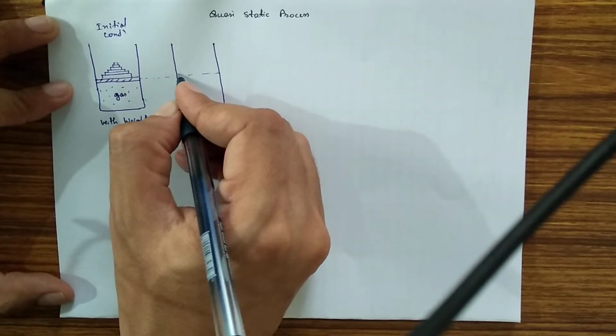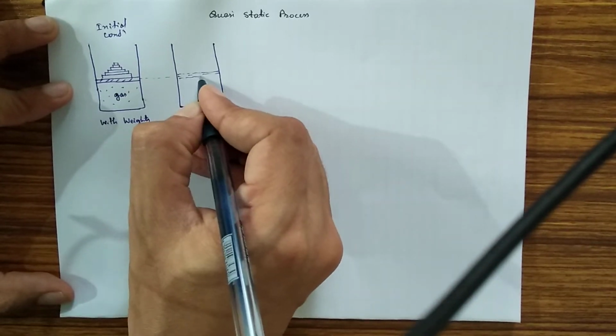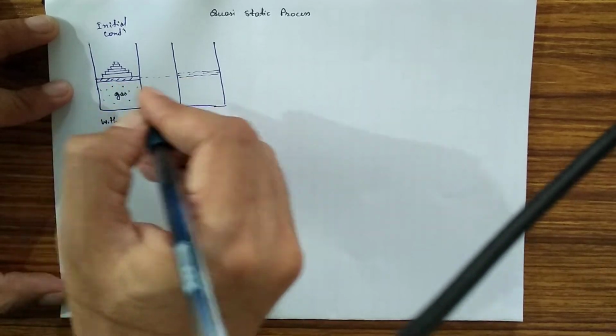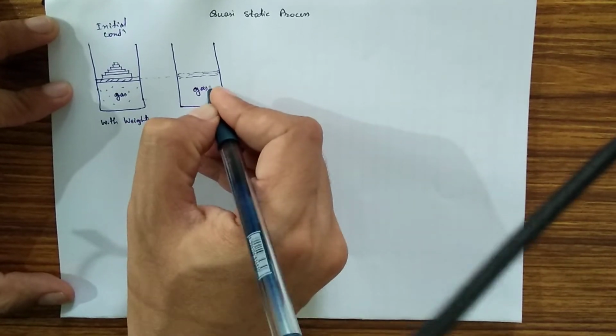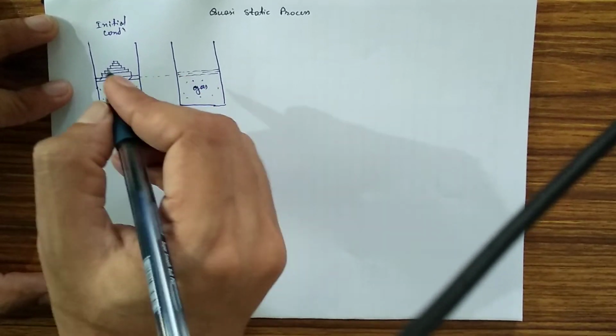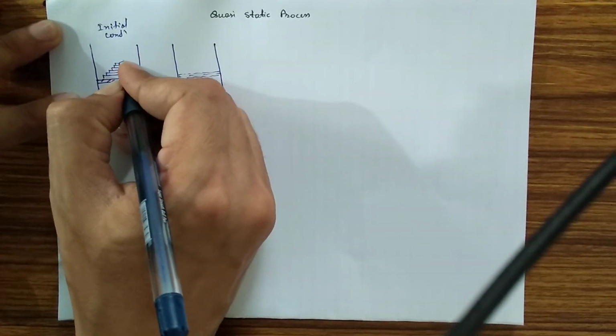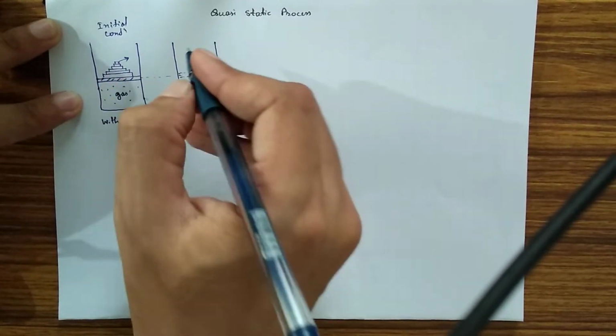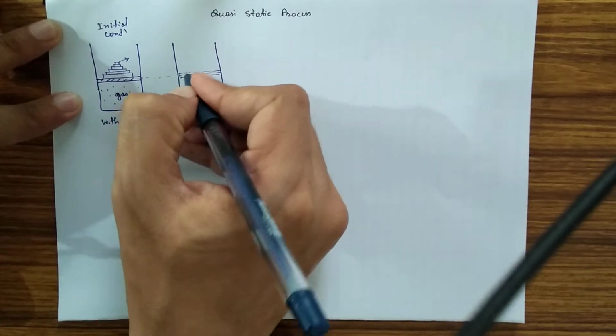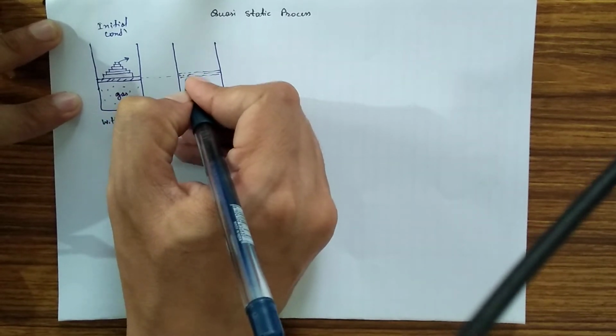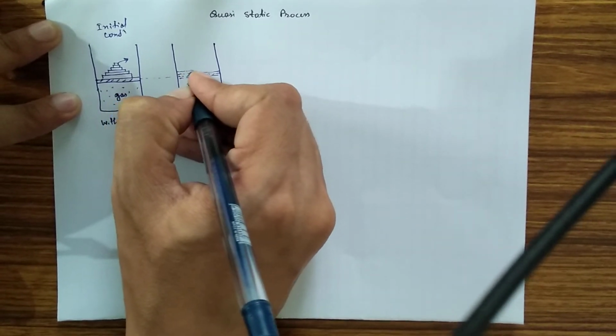Here this is the initial condition of the system. The same system we are drawing here. So let's first remove this one small weight. As we remove this weight, the piston will go further up.